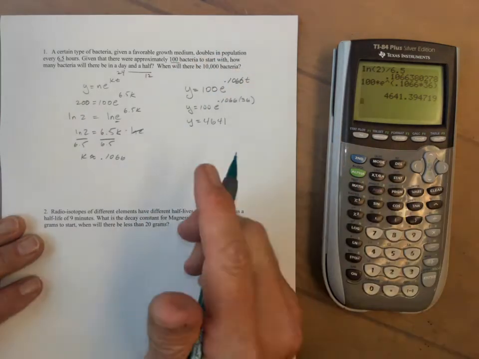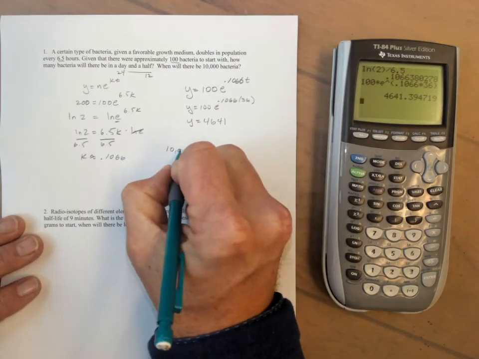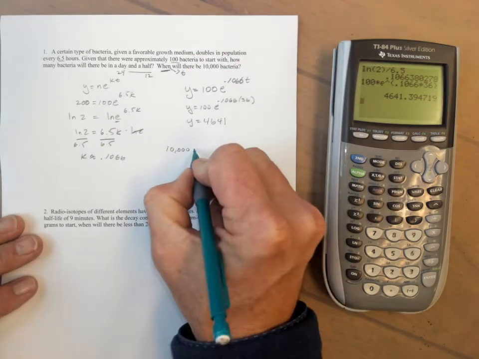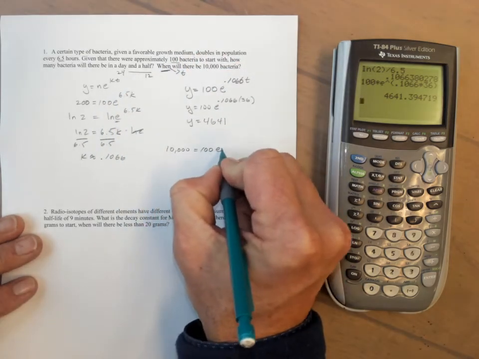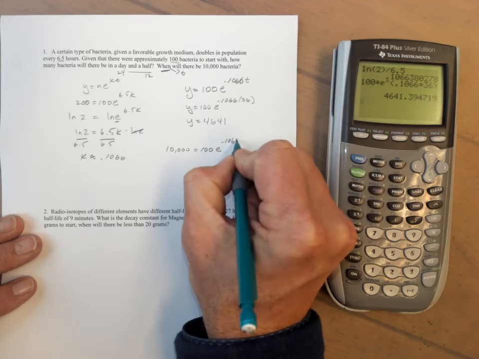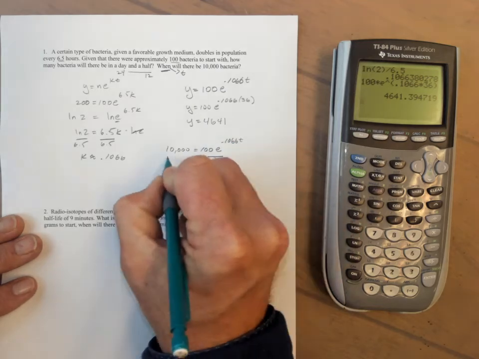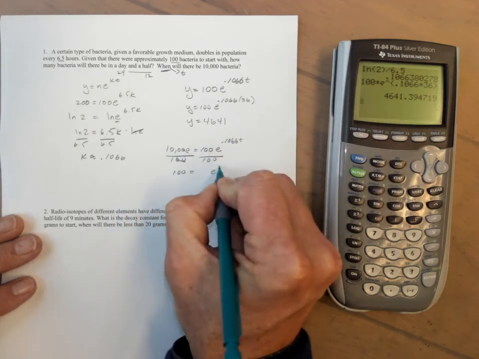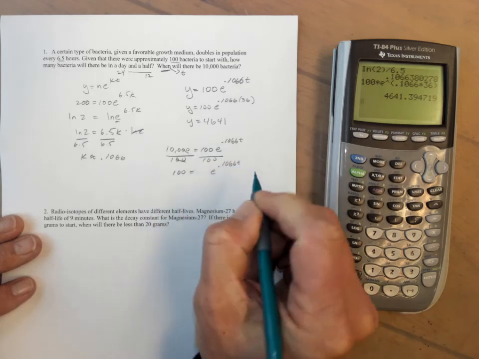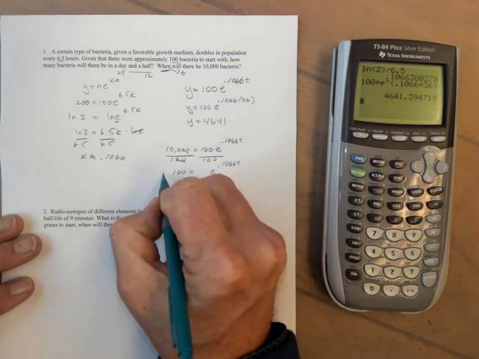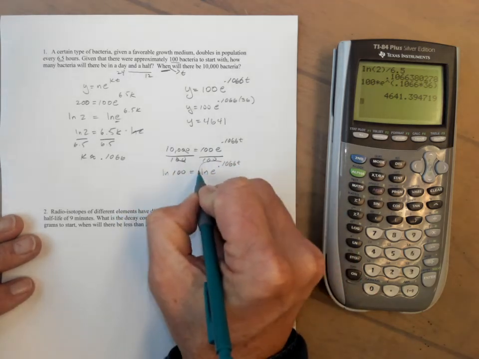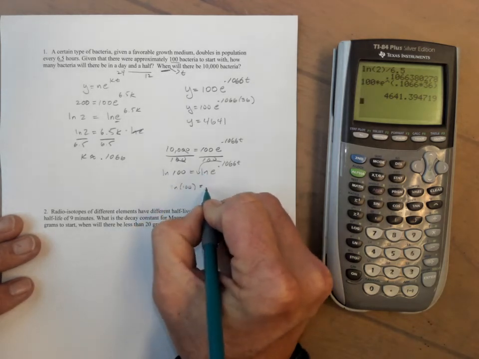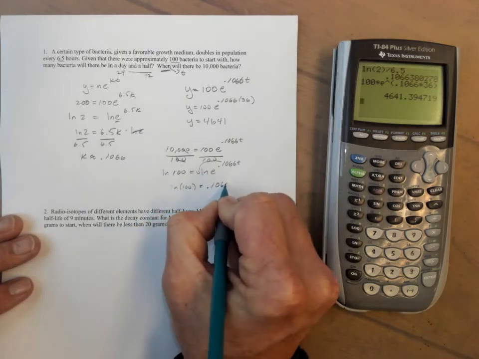So now, when will there be 10,000? That means we're solving for the variable t, right? When means t, so we set it equal to 10,000, e to the 0.1066 t. So divide both sides by 100. So we get 100 equals e to the 0.1066 t. Again, we're in that same position as we were earlier. We'll take the natural log and apply the power rule. The natural log of e is going to be 1, so 0.1066 t.